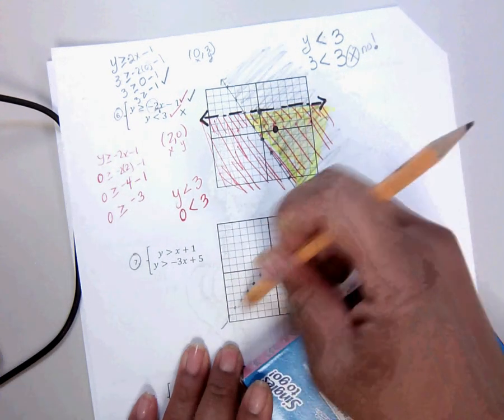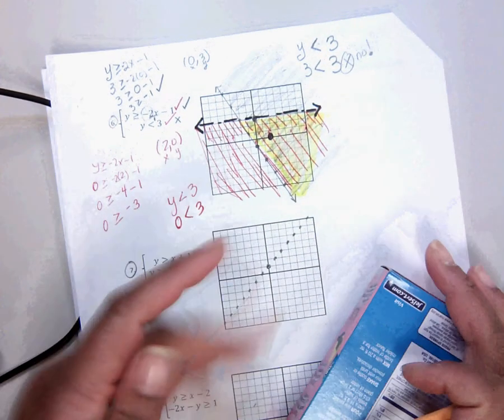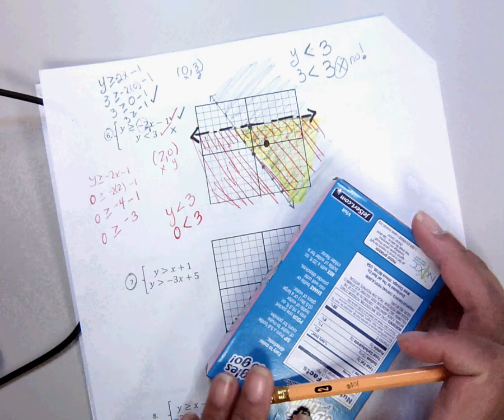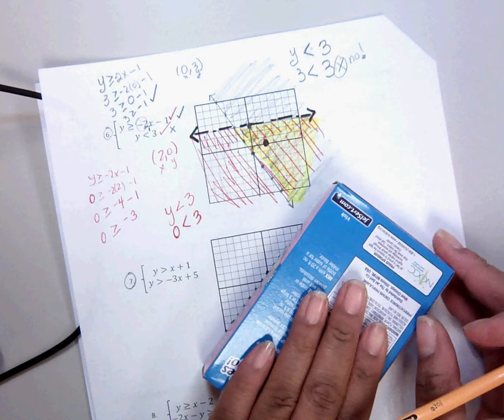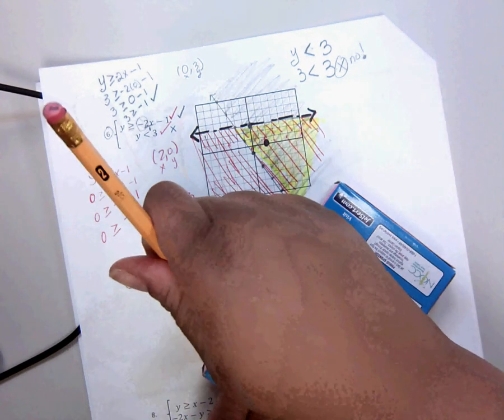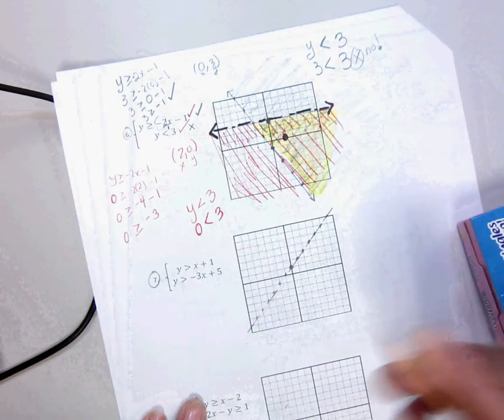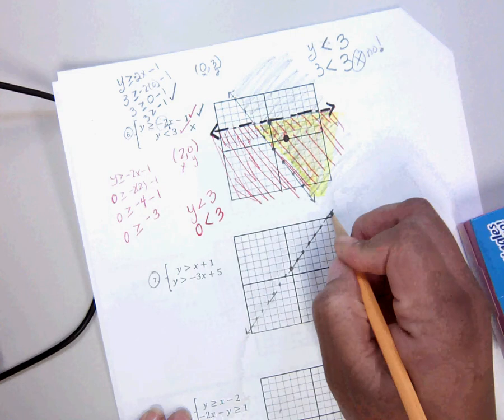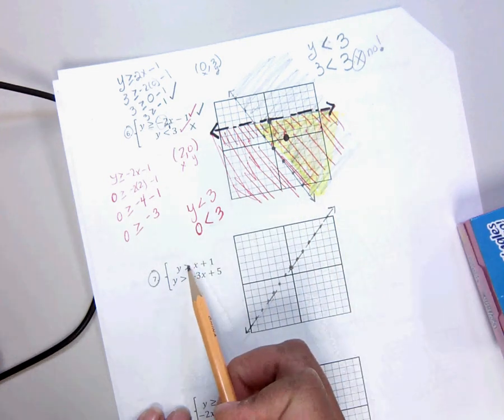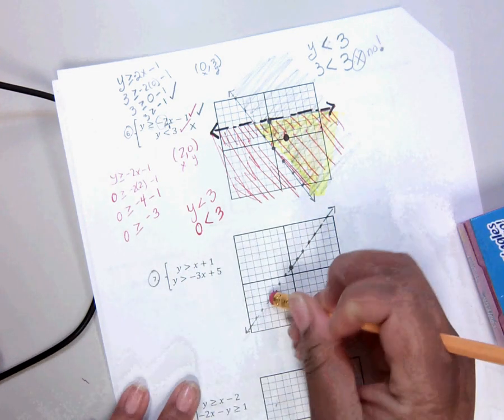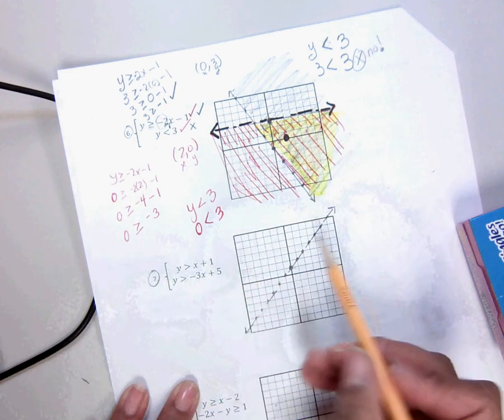I'm pressing too hard. I'm off the dots. Try that again. Lining it up. Not too bad. Not too shabby. Okay, it says greater than, so I want to shade above. And that would be this way.